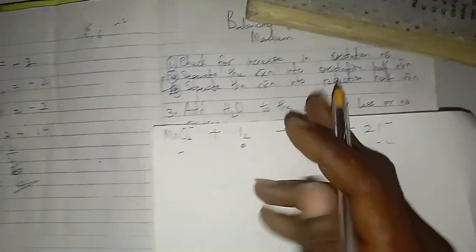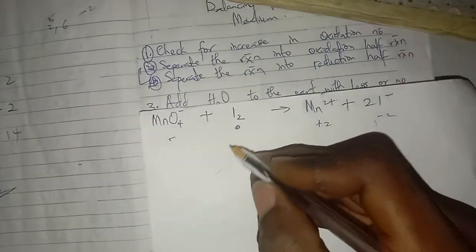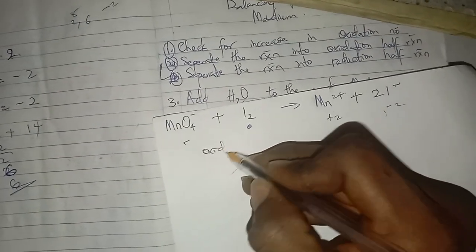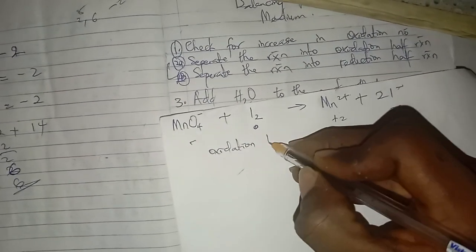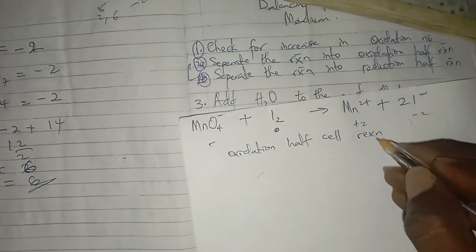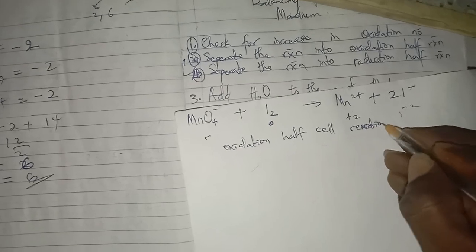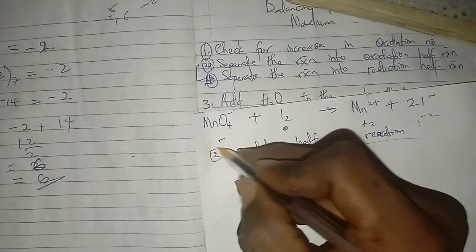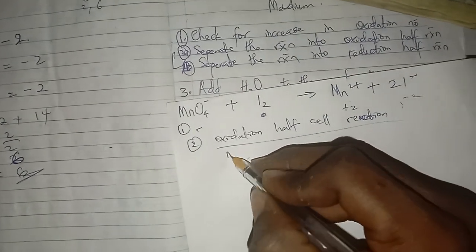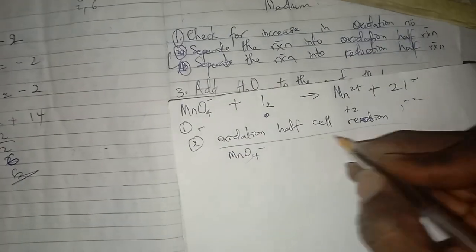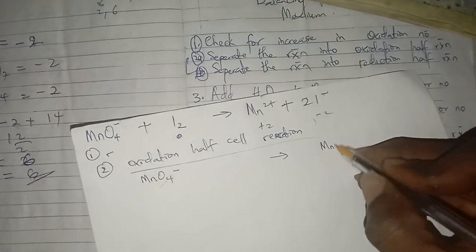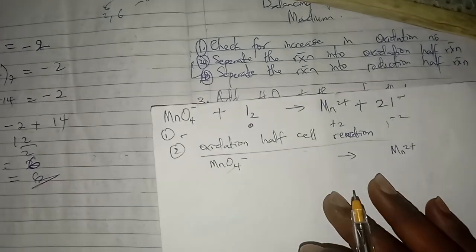So I've checked for the oxidation number, which is rule 1. Now let me apply rule 2. So I'm separating it now. The oxidation half cell reaction will be MnO4 minus to Mn2 plus. That's the increase.